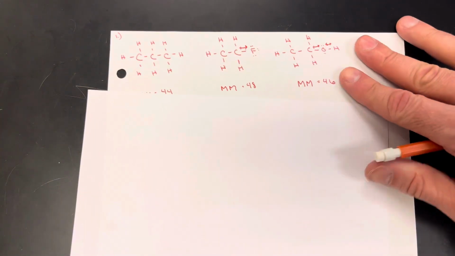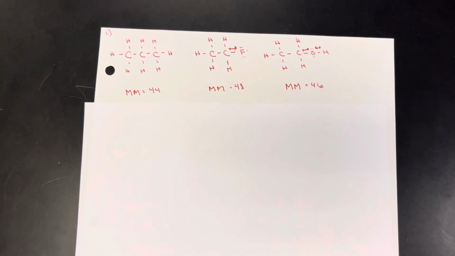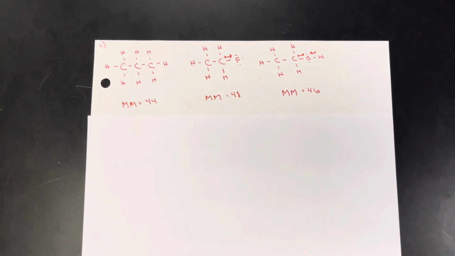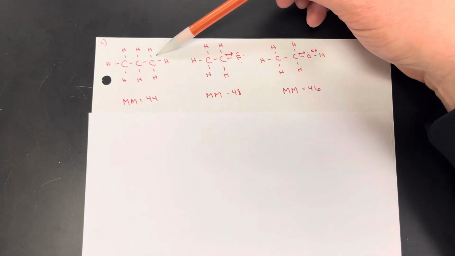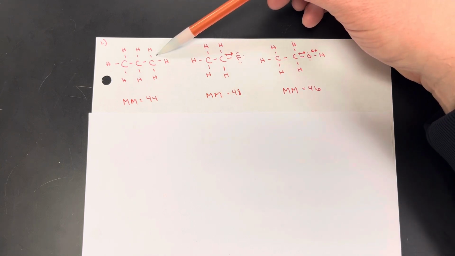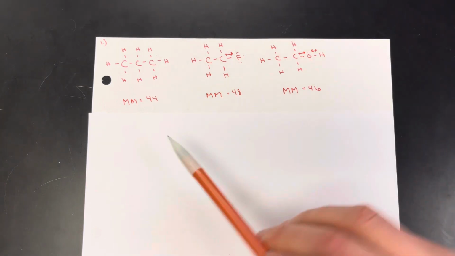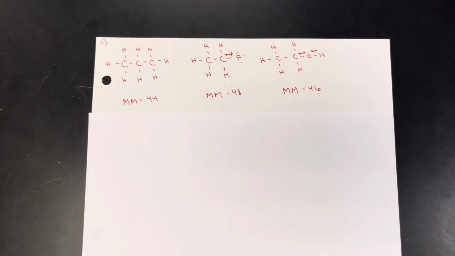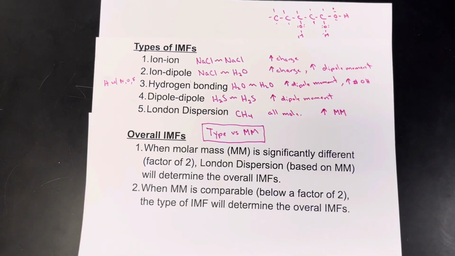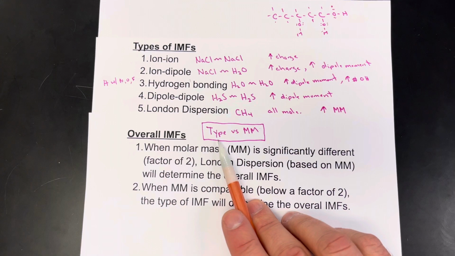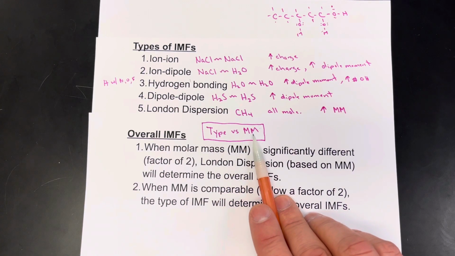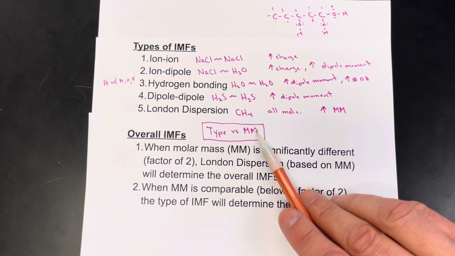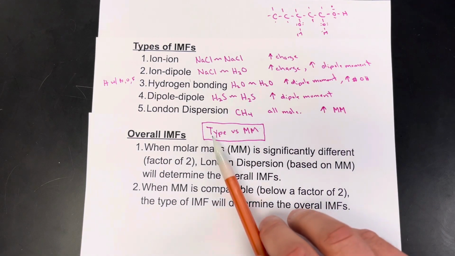So after pausing the video, you should have drawings that look something like this. Now let's walk through this first problem, okay? What kind of IMFs do we have between these three? Because what I'm seeing is that the molar mass is about the same. And remember, when it comes down to overall IMFs, it's always the difference between the type of IMFs you have and the molar mass. If they all have the same or similar molar mass, within a factor of 2, it's going to be the type that matters.